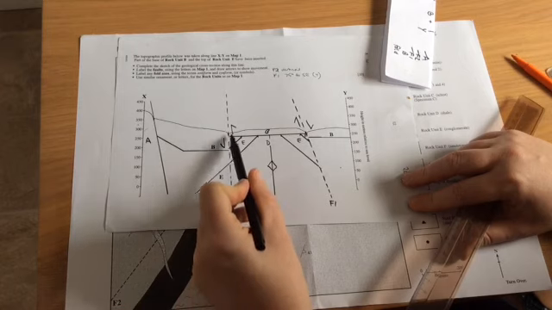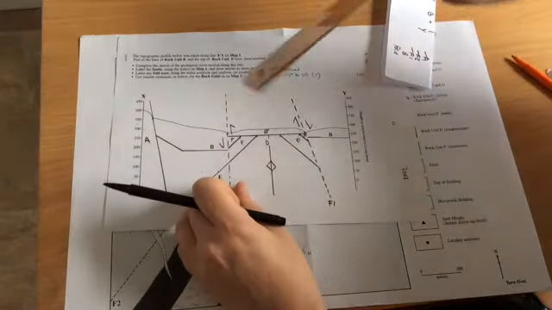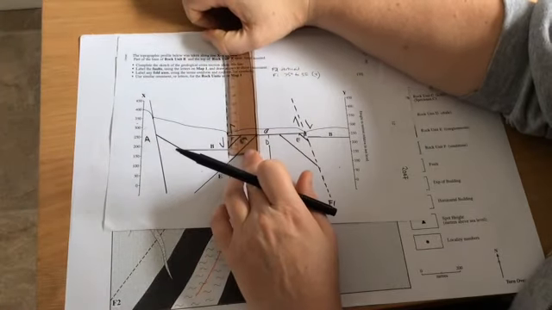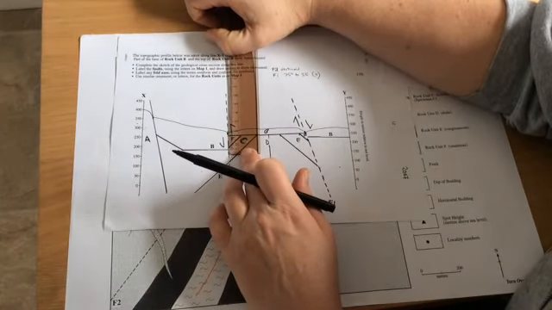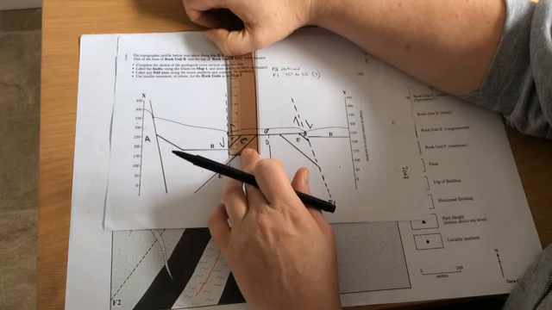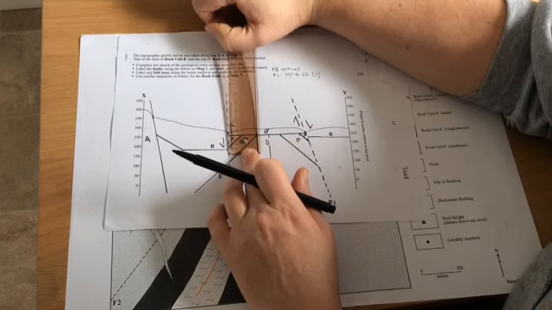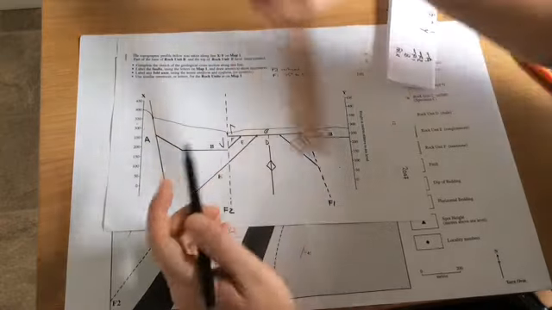Now we can actually work out how much the fault has moved down by measuring the vertical displacement. So on here, on my measurements, it is about 1.5 centimetres.